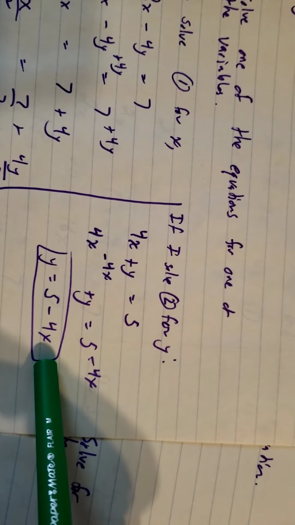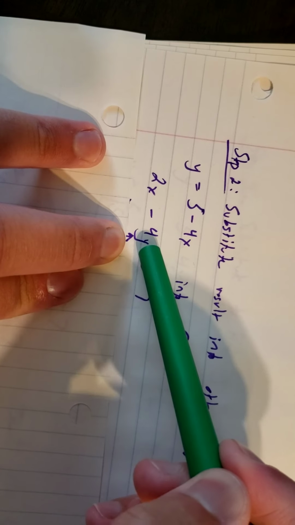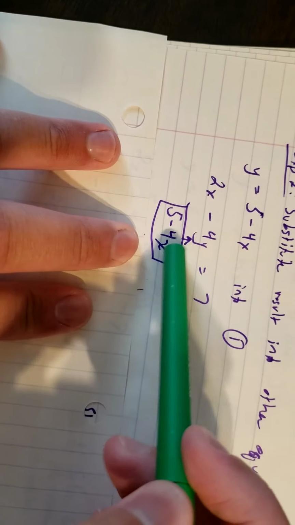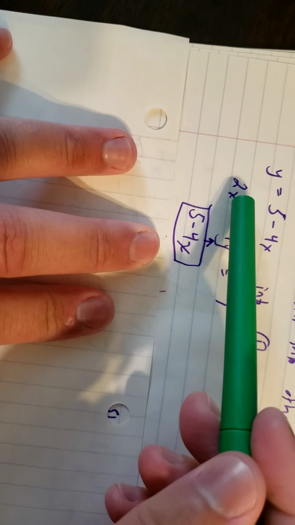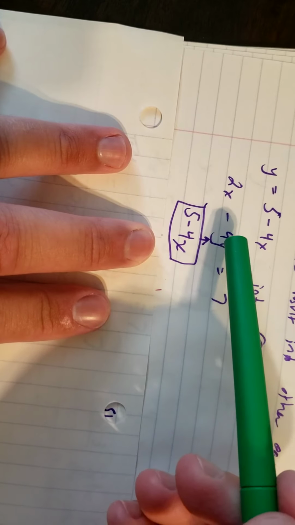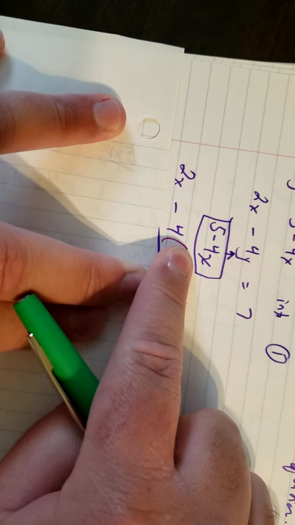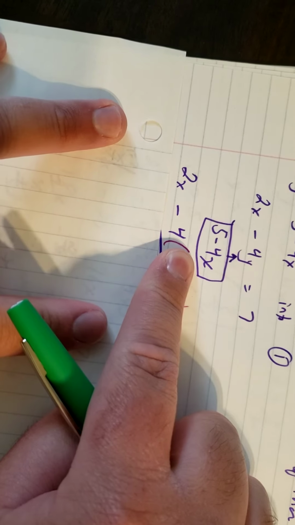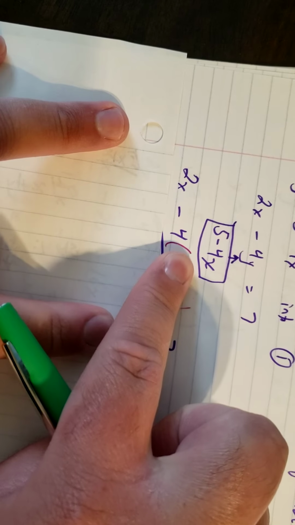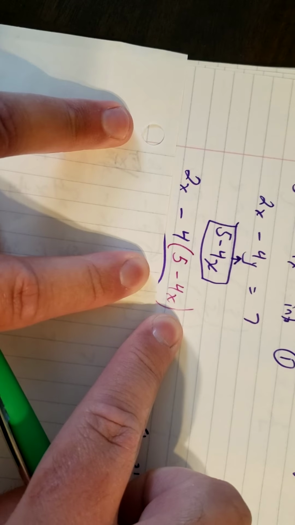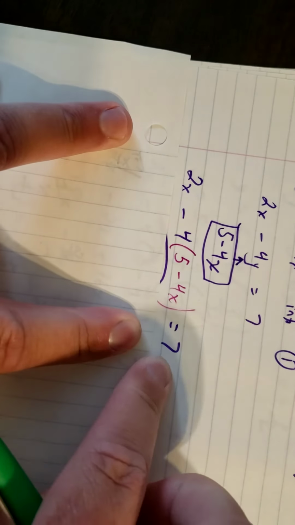Okay, so moving on to that next step, I'm going to take this and substitute it into the first equation. So that's my first equation. All I'm going to do is take this and put it in place of my y right there. Okay, so I'm going to be left with 2x minus 4. So there's the 2x minus 4. Now y goes right here underneath my finger, and y is 5 minus 4x, so there's my y term. Okay, and then of course I have equal 7 right here.